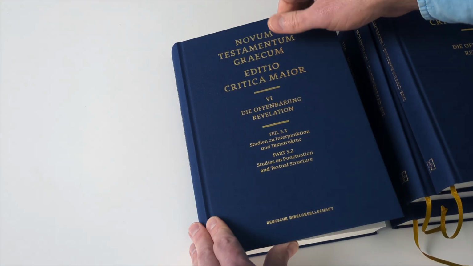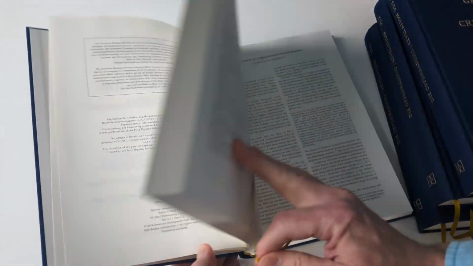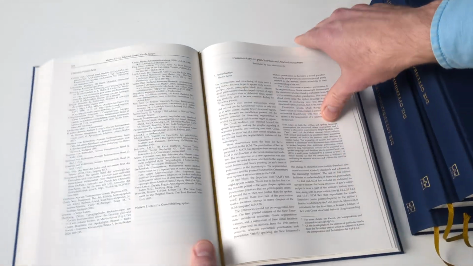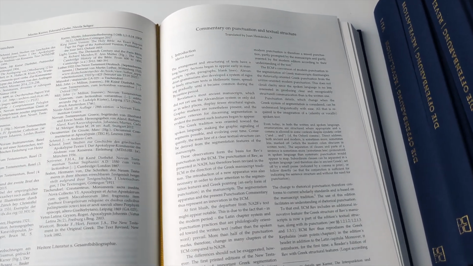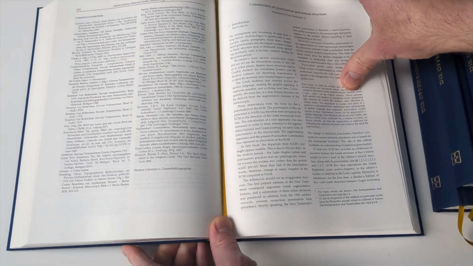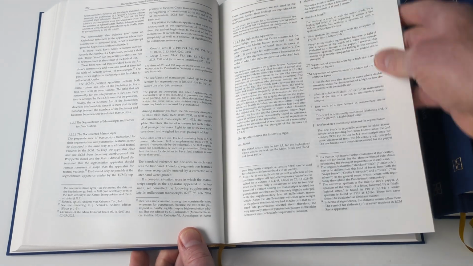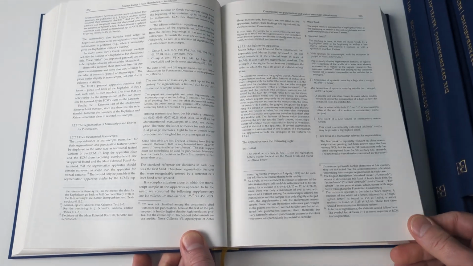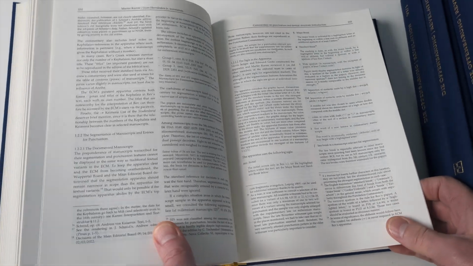And in the studies on punctuation and textual structure, you'll find also a long essay on punctuation. There's a German version, and then there's the English one that was translated by the one and only Juan Hernández Jr. And it's really good. This one's also over 100 pages long. And if you're interested in punctuation, well, this is probably the best place to turn for that.